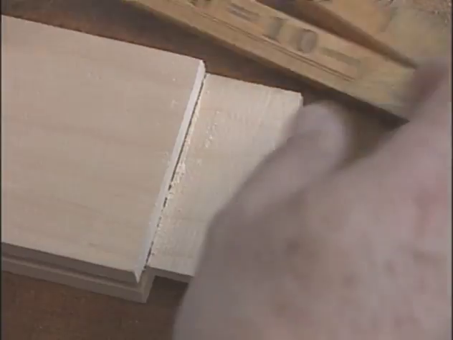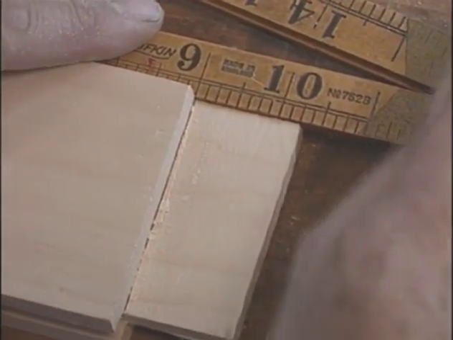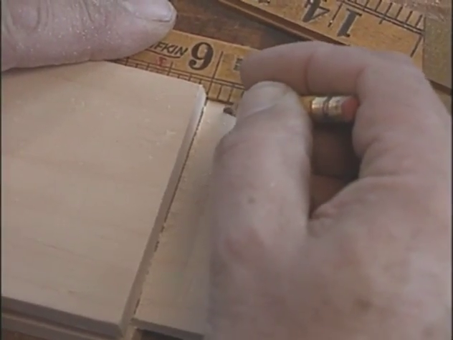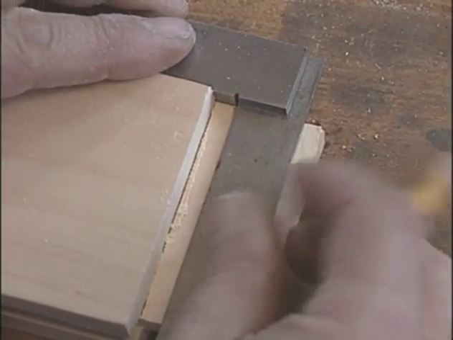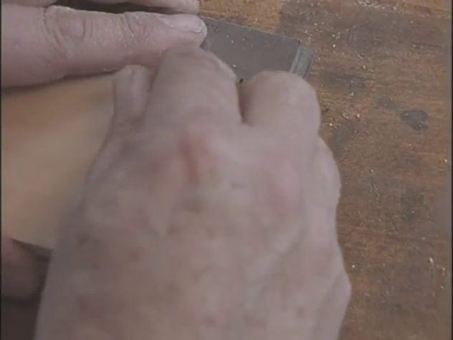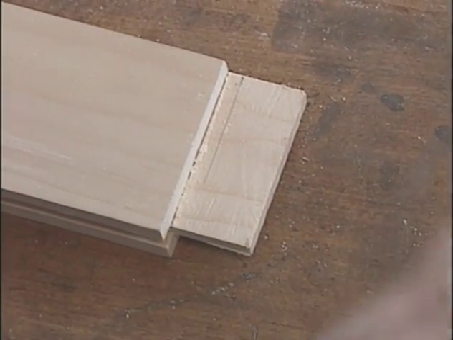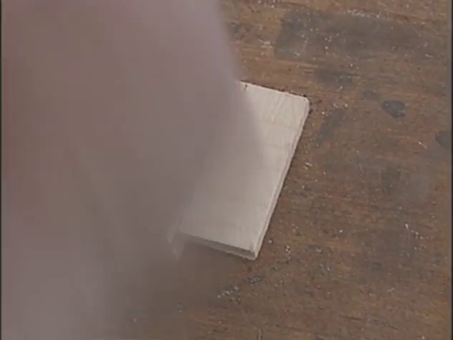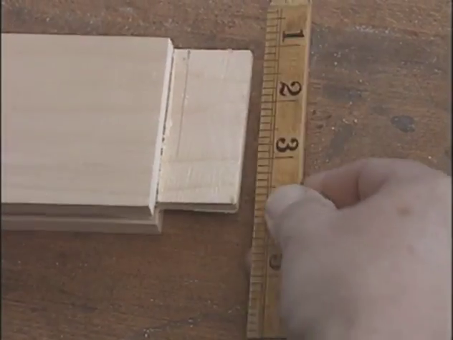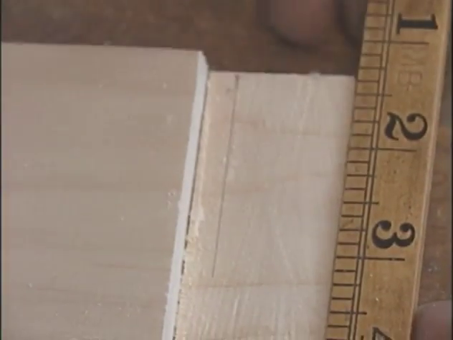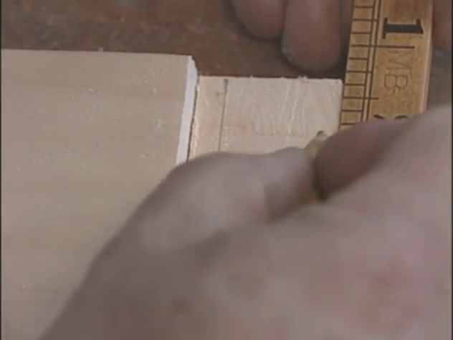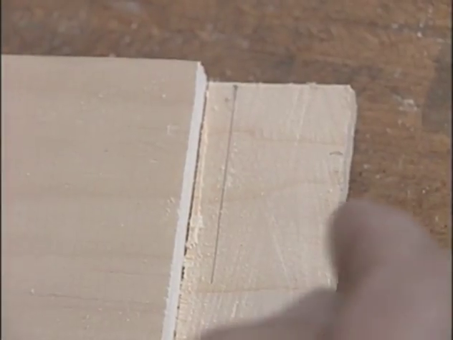Mark the haunch to be the same depth as the groove it will fill, in this case, 1/4 of an inch. Square off a line from this mark, and now you can determine the width of the tenon. The important thing is not to position the joint too close to the end of the stile, although at the same time you also want to make a wide enough tenon to form a strong joint.